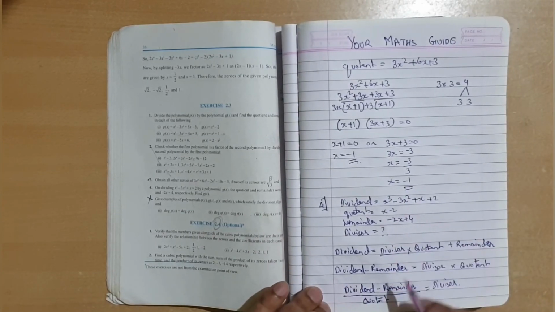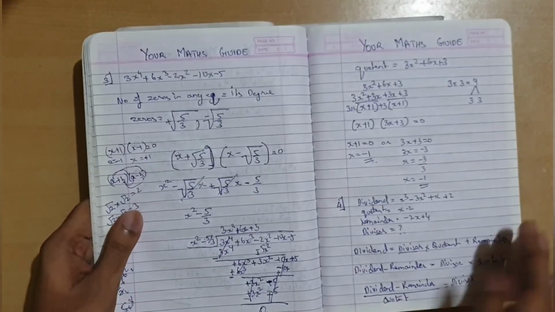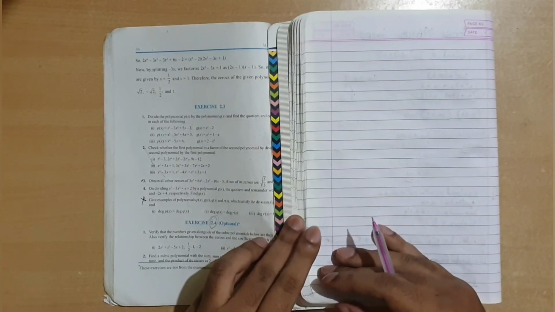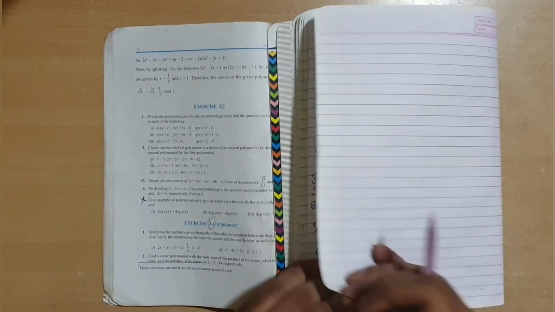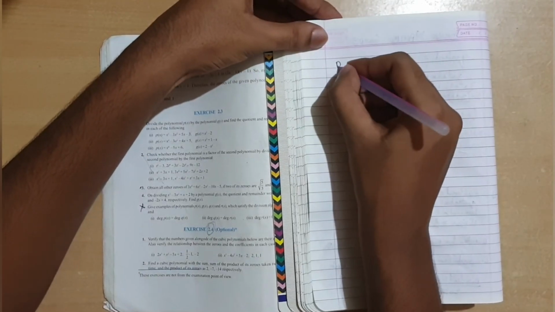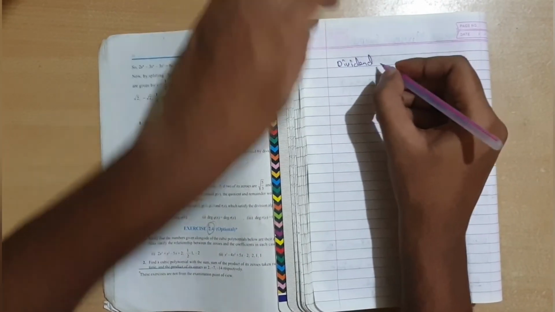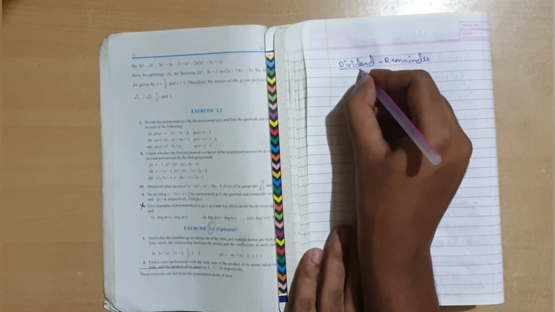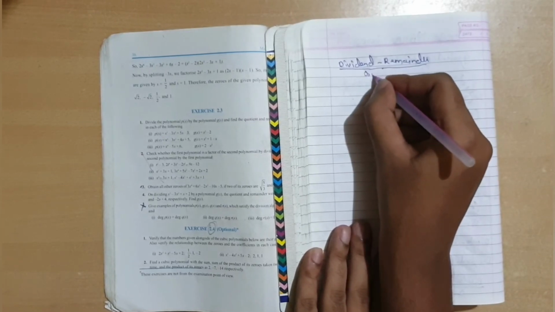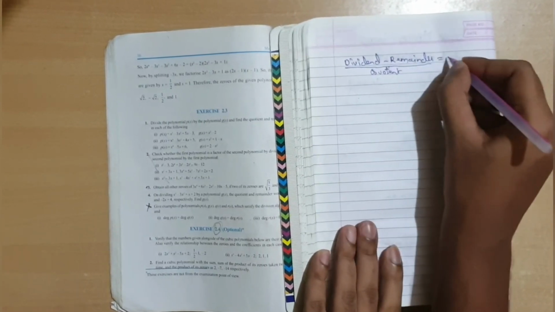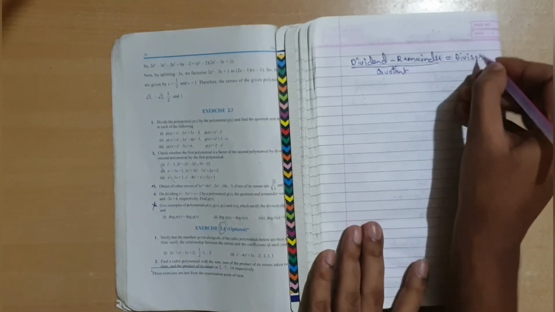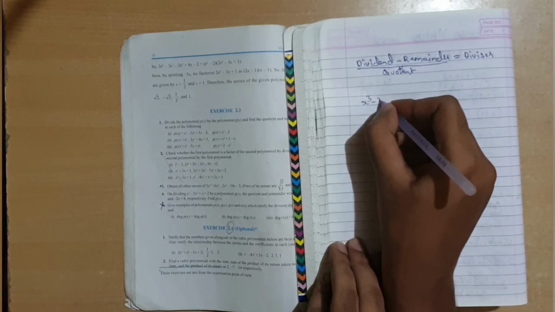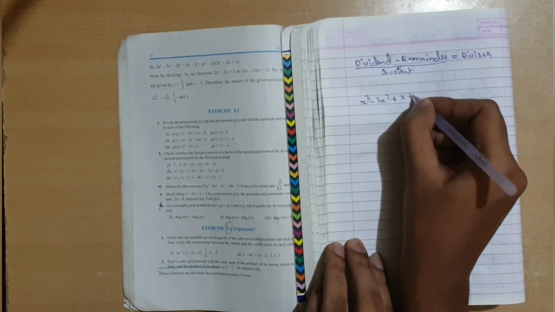So now let us substitute these values in here. It is dividend minus remainder upon quotient is equal to divisor. What is the dividend they have given us? x cube minus 3x square plus x plus 2.